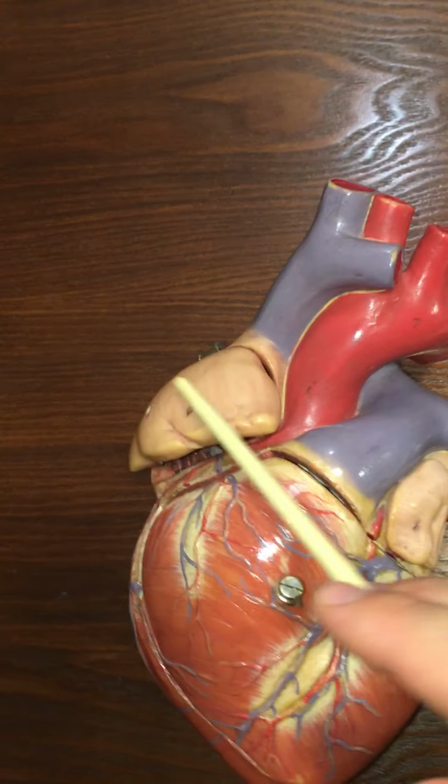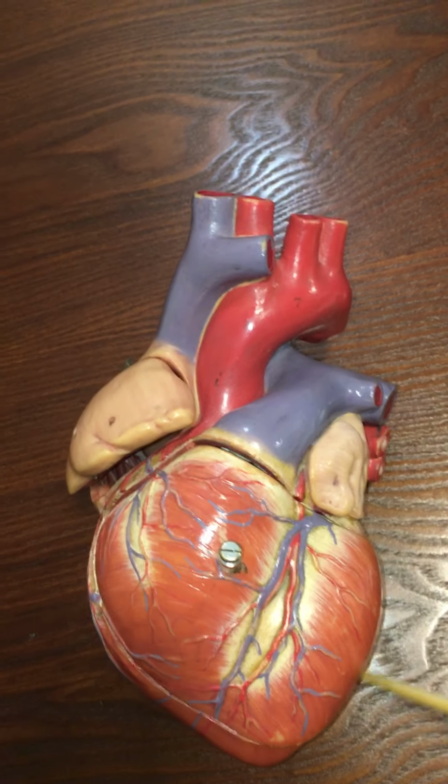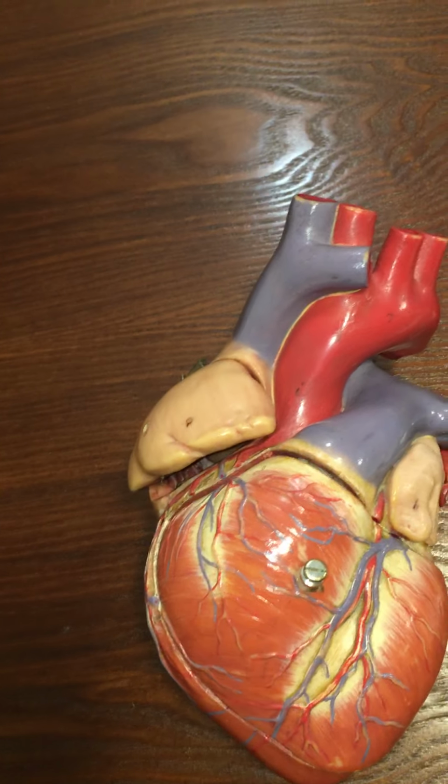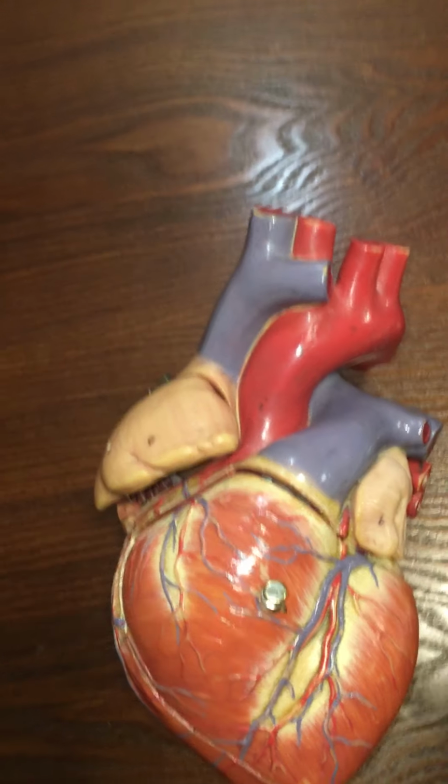So the epicardium is going to be that visceral pericardium, that serous membrane that's going to line the heart.